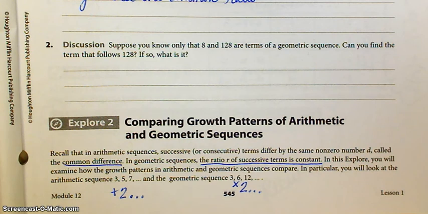All right. You're going to examine how the growth patterns in an arithmetic and geometric sequence compare. In particular, you're going to look at the arithmetic sequence 3, 5, 7, etc., and the geometric sequence 3, 6, 12, etc. Okay. So already I can look here, and I know that 3 plus 2 is 5, and 5 plus 2 is 7. So the common difference is 2. So I'm adding 2 each time. Here, from 3 to 6, I'm doubling it. Or in other words, 6 divided by 3 is 2. 12 divided by 6 is 2. The common ratio is 2. Okay? So let's go to the next page to continue this discussion.